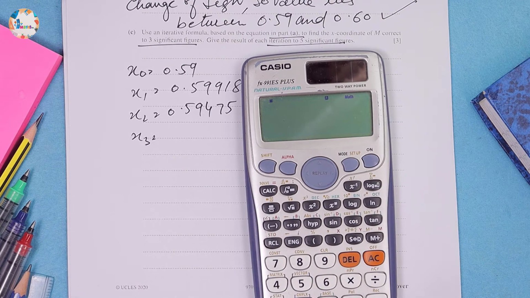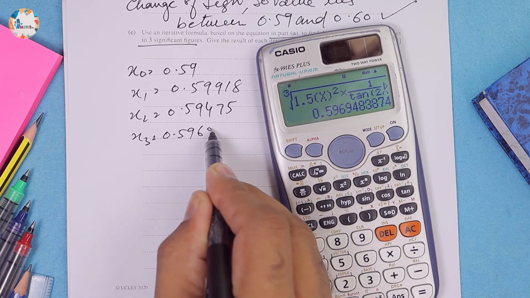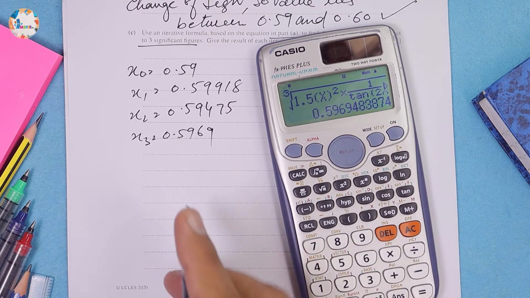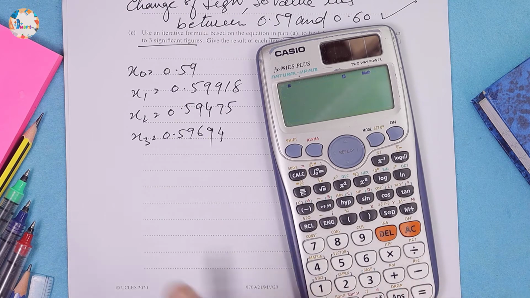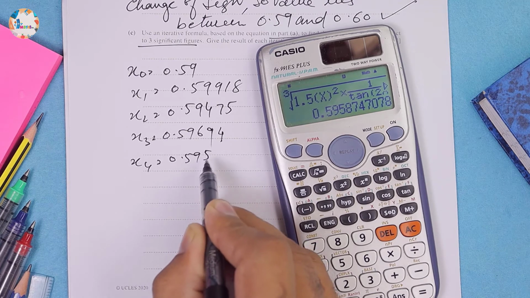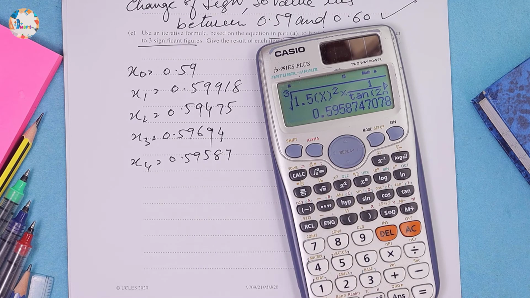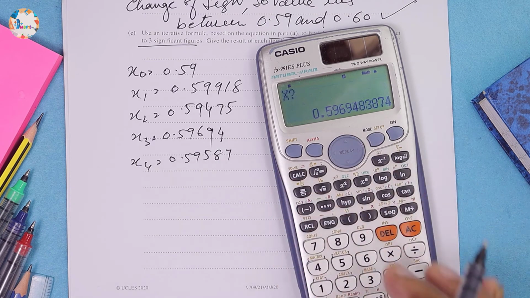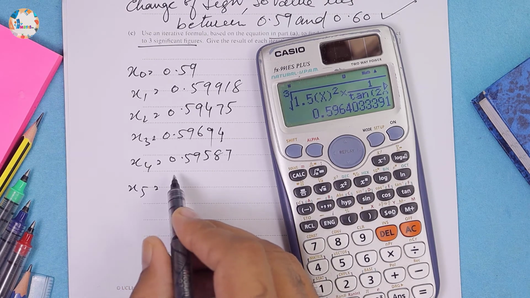So x3 will give us the value 0.59694, and calculate for the answer. The next value, x4, will be equal to 0.5958, and we can calculate the next value as well for x5. So calculate for the answer, which will be the x5 value.